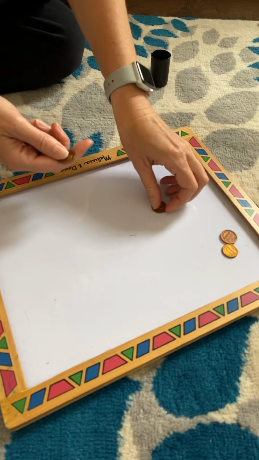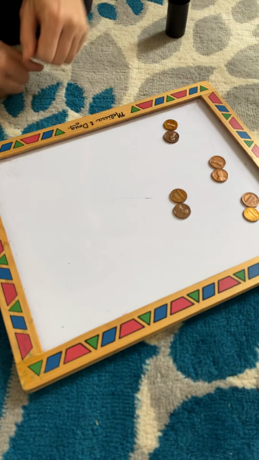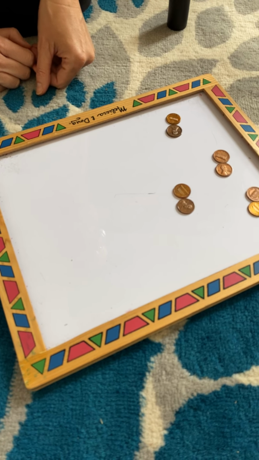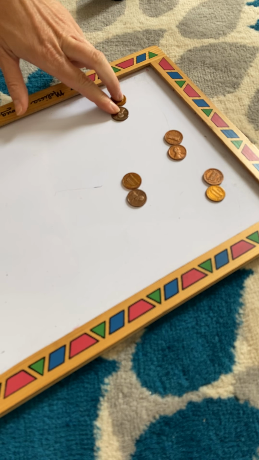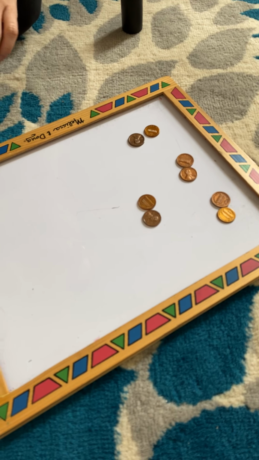1, there's a group of 2. There's a group of 2. There's a group of 2. And there's a group of 2. So this is what 4 groups of 2 pennies looks like. Is that what you were thinking about? If it was, you're right. How many pennies is that all together? You can count by twos. 2, 4, 6, 8. So that's 8 pennies all together.